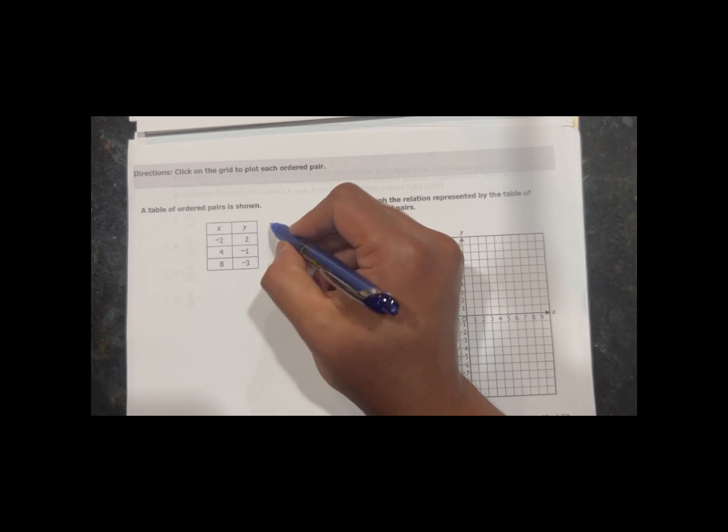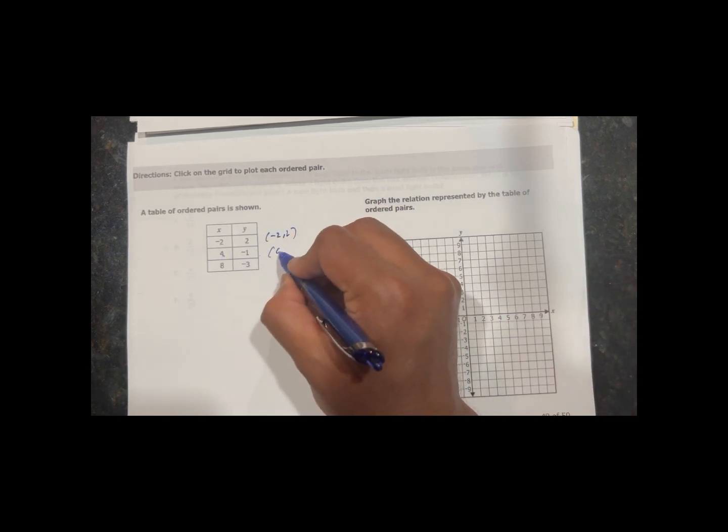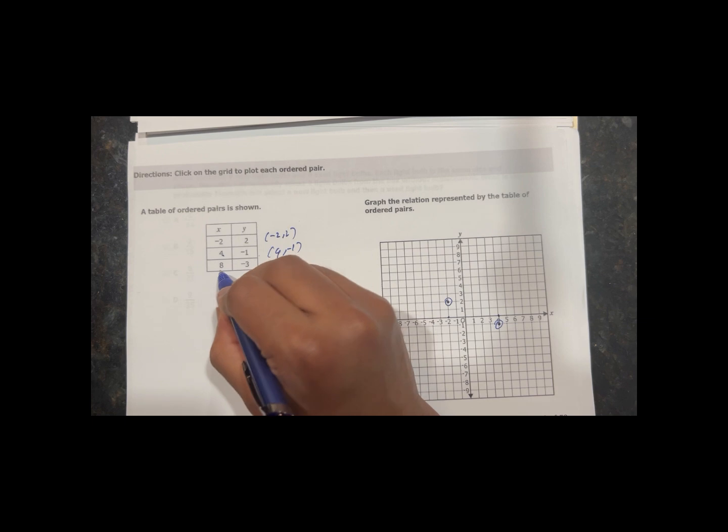Okay, click on the grid to plot each ordered pair. The first one is -2, 2. So this is X is -2 and Y is 2, so that one. This is X is 4, -1, so X is 4 and Y is -1, so it's this one. And 8 and -3, so 8 would be here, and -3, obviously negative Y would be here, this one. There, so that is what you have to click.